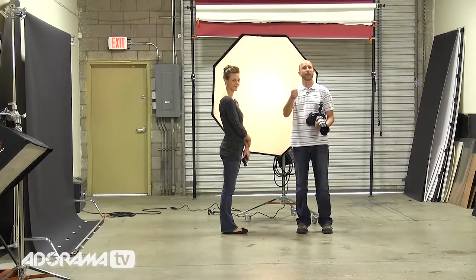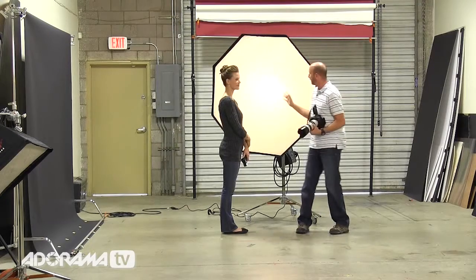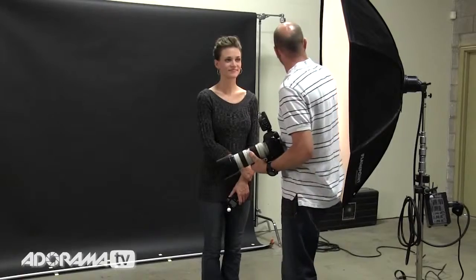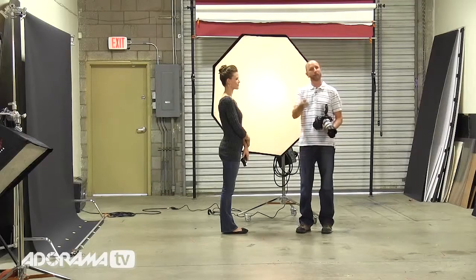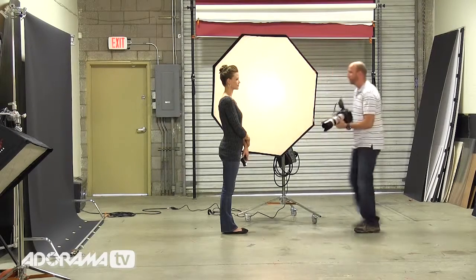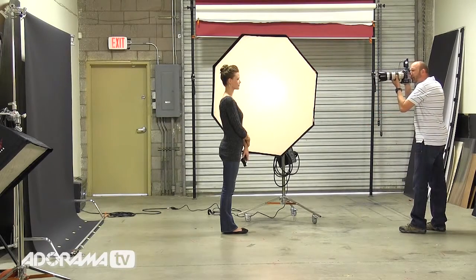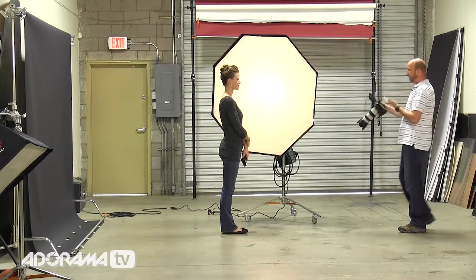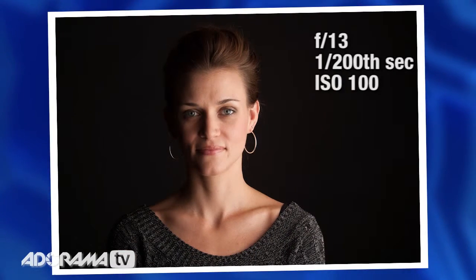Okay, well now let's put this into practice with our black background. We have our light very, very close to Alexis. This is about 1.5 feet, something like that. And we've already metered this at f13. Now I'm going to take a picture really quickly. So Alexis, look right at me. Perfect. And we can look at our camera and we can see we have a totally black background.